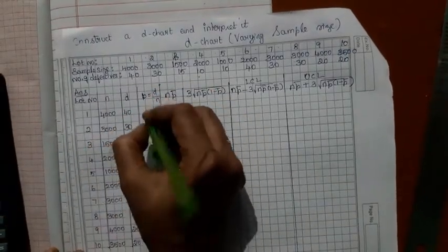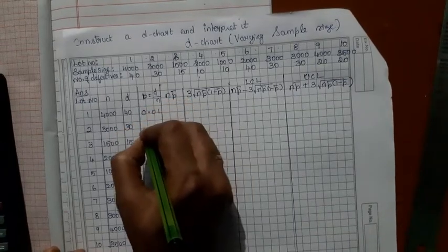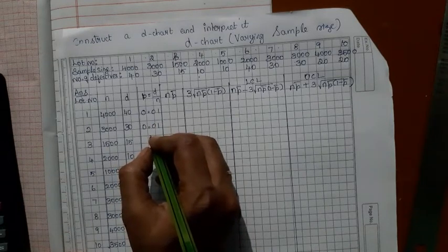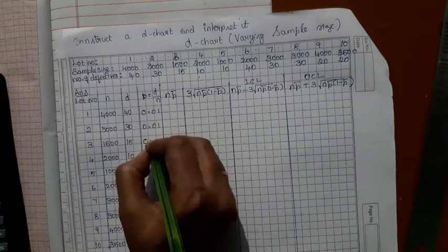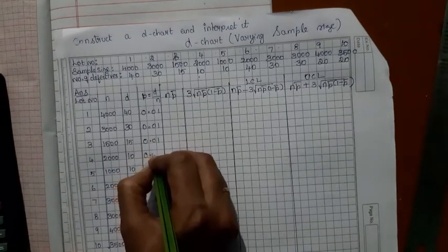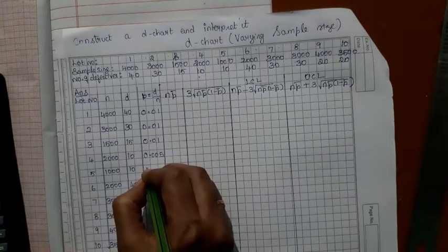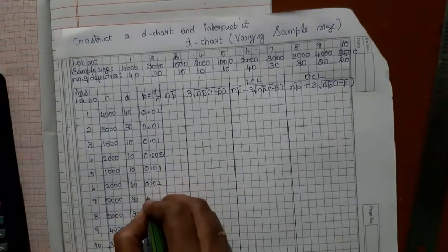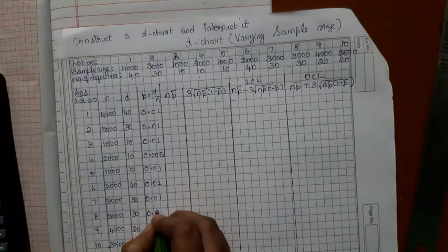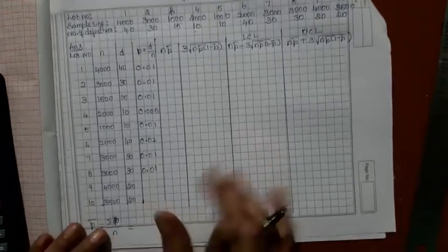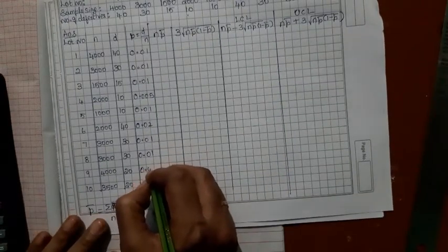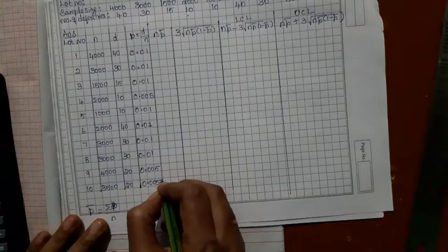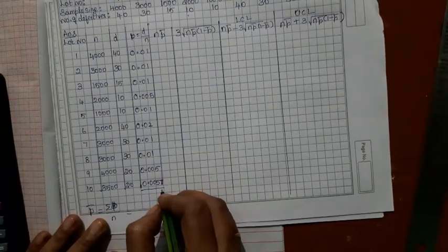So 40 divided by 4000, you get 0.01. 30 divided by 3000, 0.01. 15 divided by 1500, 10 divided by 2000, 10 divided by 1000, 40 divided by 2000, you get 0.02, 30 divided by 3000, 30 divided by 3000, 20 divided by 4000, 20 divided by 3500. Okay.